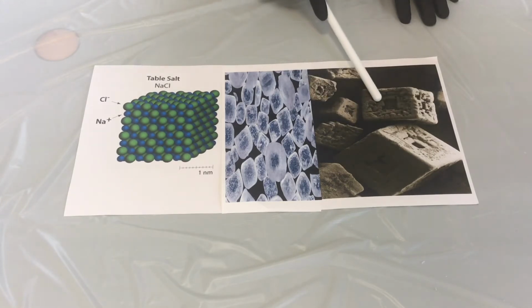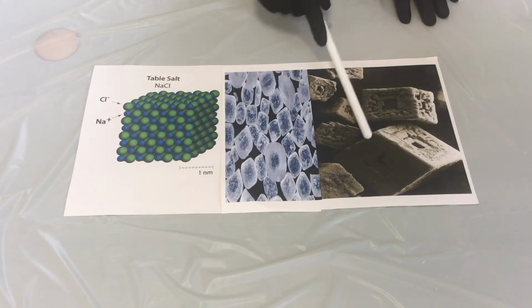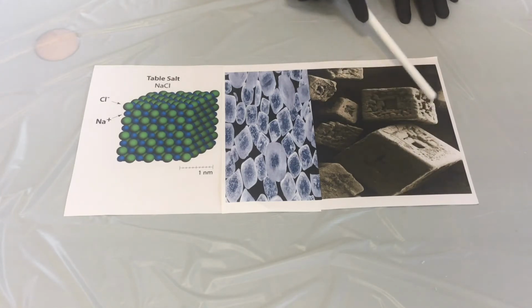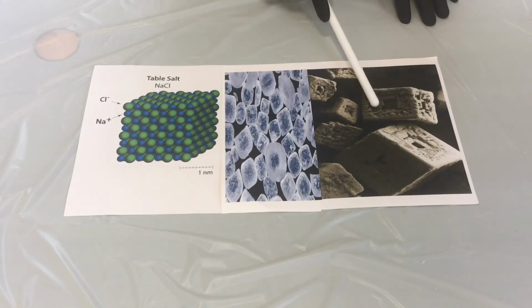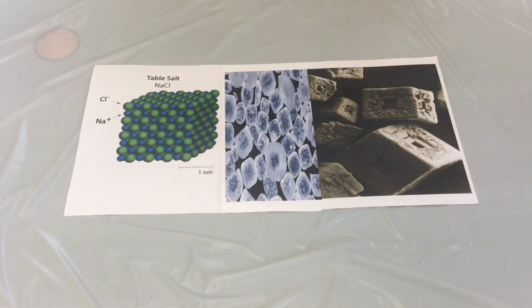And you can see how each of these bigger crystals is made of smaller and smaller crystals. So the salt is already a crystal, but if we want to see what it looks like without a microscope, we just need to make a bigger crystal. It'll maintain its shape. And to do that, we need to combine smaller crystals into a larger crystal. Let me show you how to do that.